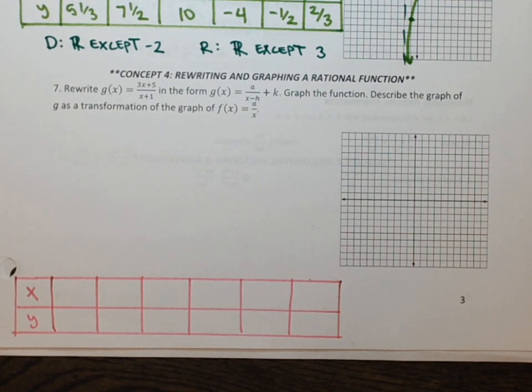Alright, so 7, we're going to rewrite g of x equals 3x plus 5 over x plus 1 in the form of g of x equals a over x minus h plus k. And then we're going to describe the transformation that's happening. Alright, so the transformation is the h and k. How do I do that?